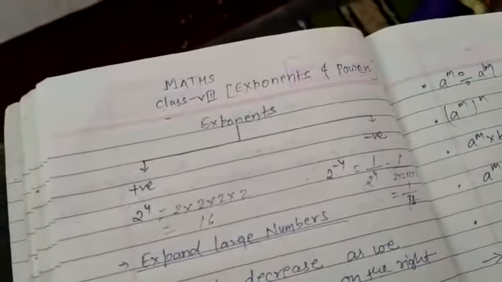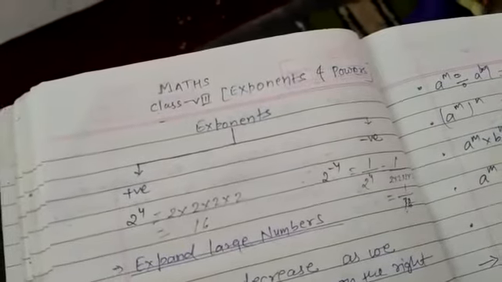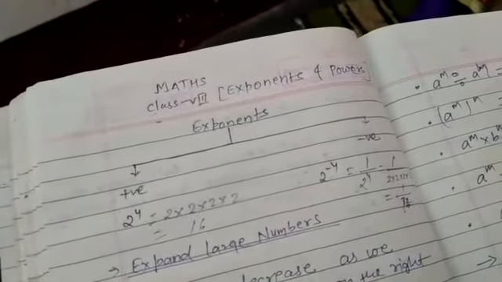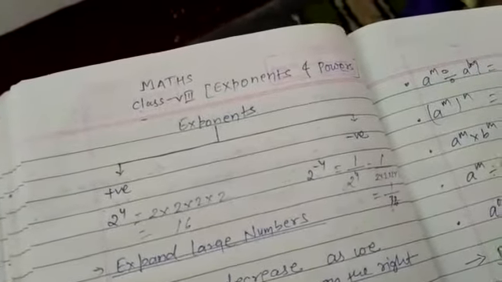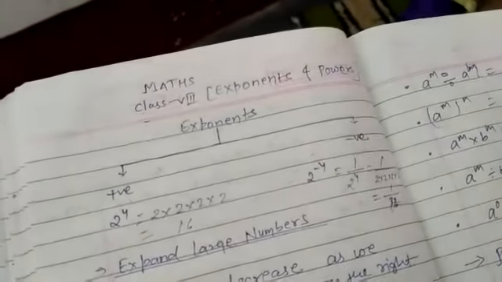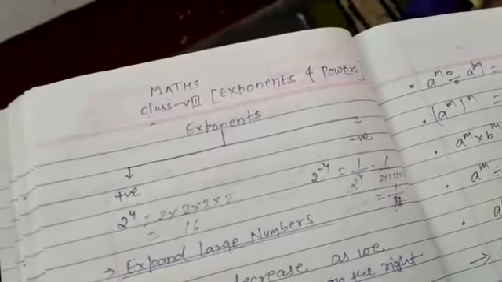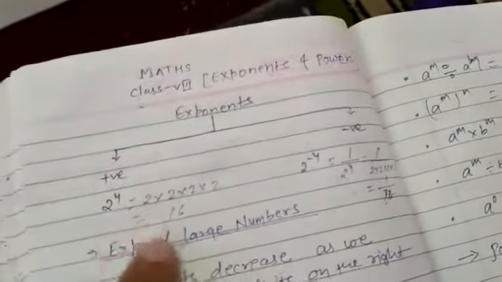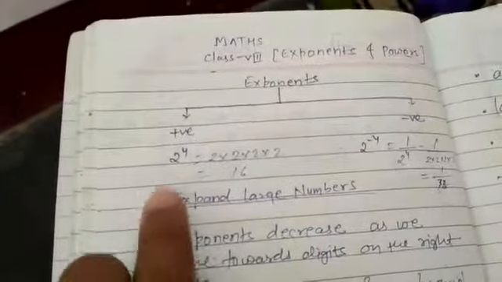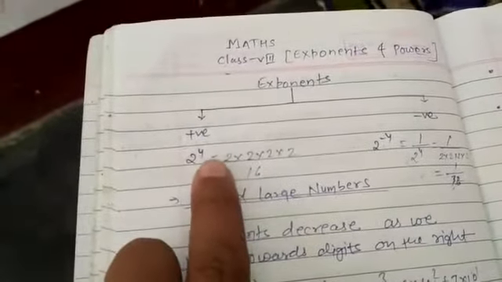Students, today I am going to explore exponents in detail. First, you can see that an exponent can be expressed in two types, positive exponent and negative exponent. A positive exponent shows a bigger value. You can see that I have written 2 raised to the power 4.